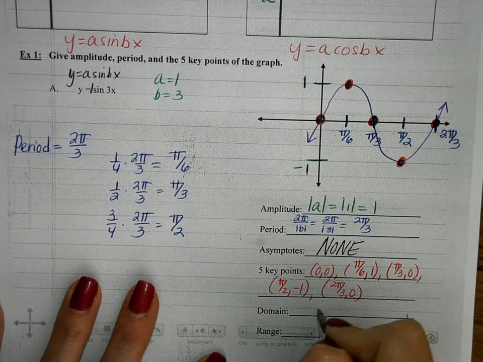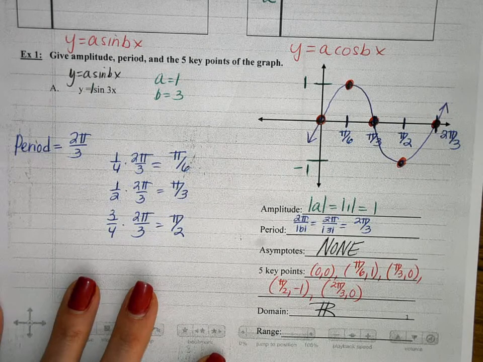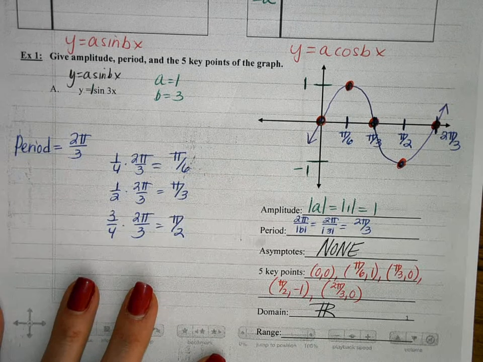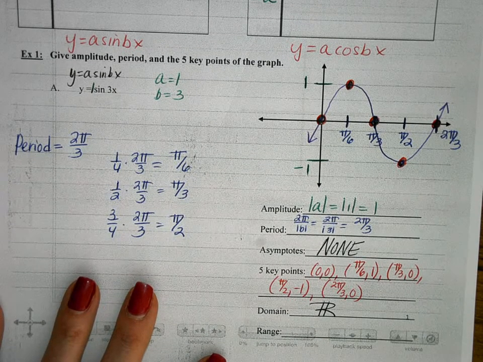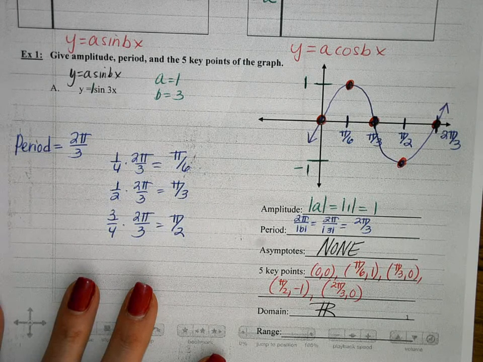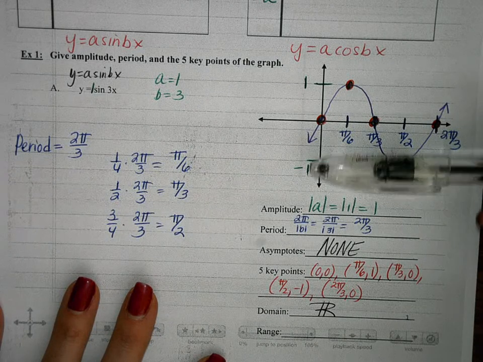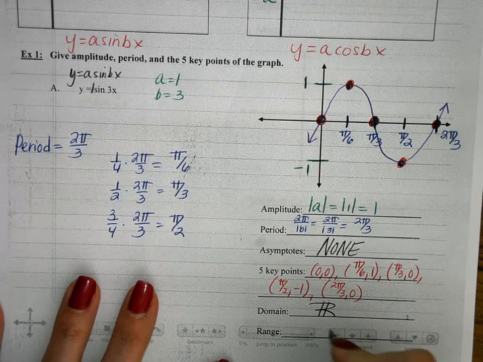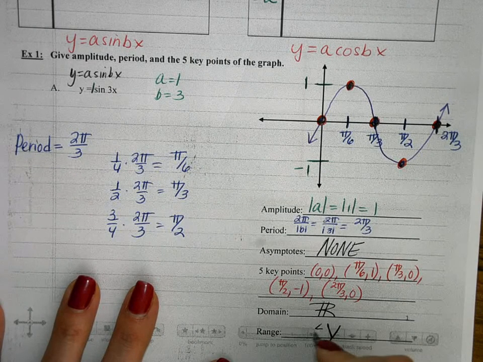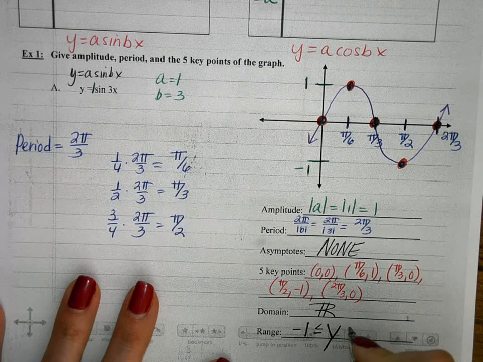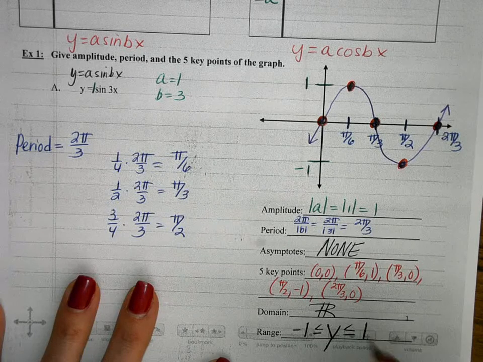So all real numbers for any sine and any cosine graph. How about my range? Where are my y values? Yeah, absolutely. Smallest one's -1, biggest one's +1. So y is greater than or equal to -1, less than or equal to +1.